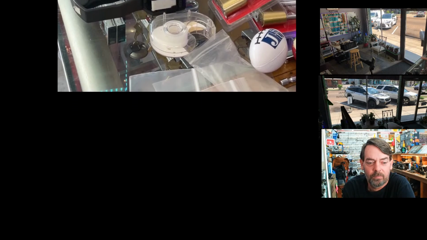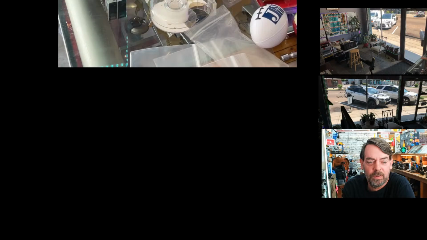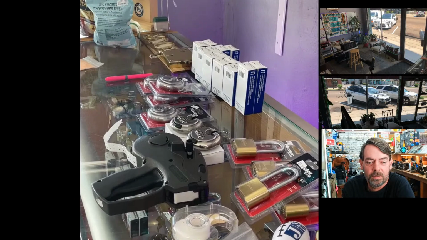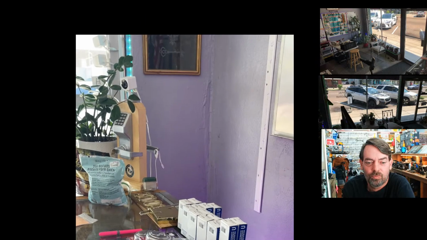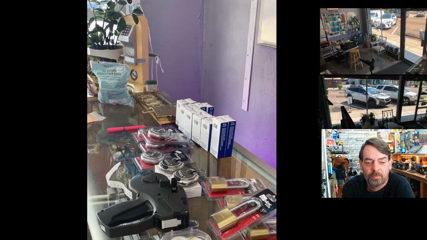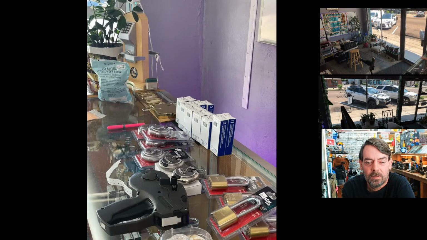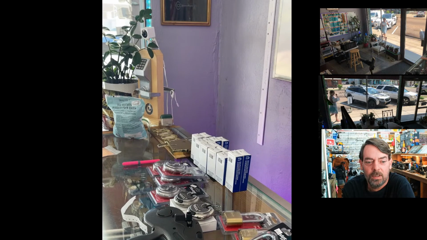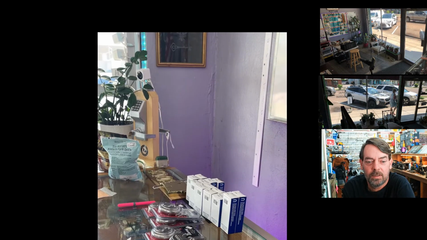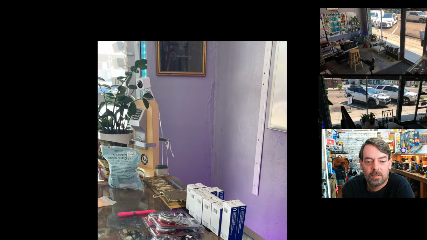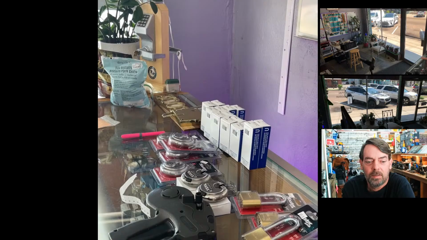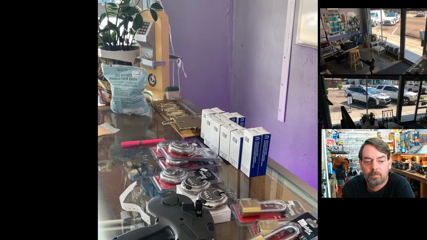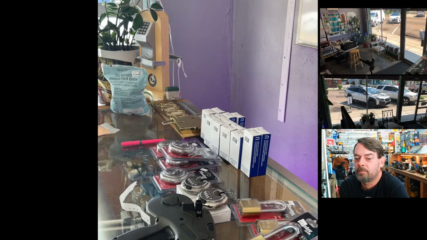Alright. Let me fix this screen. We're going to go mess with some padlocks. Trying to make this big enough so that you can see my head too, because I am going to be talking a little bit. Oh, whoops, wrong one.